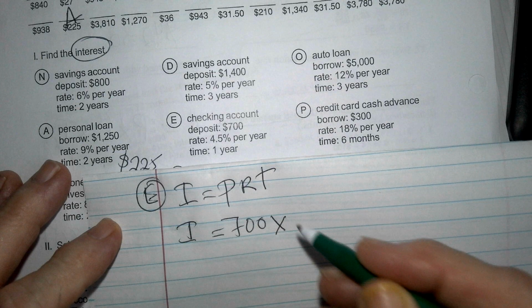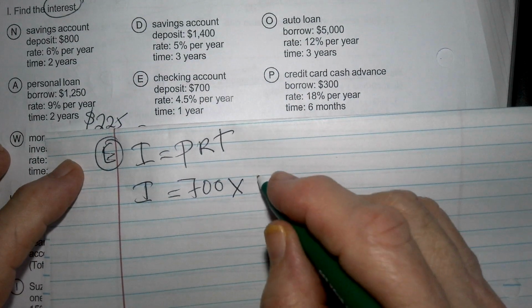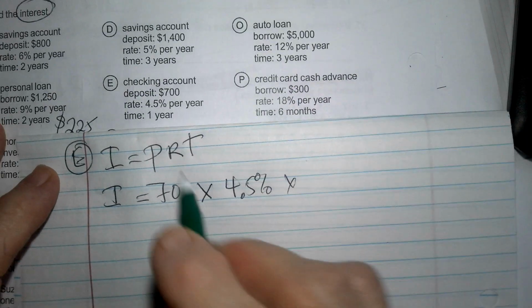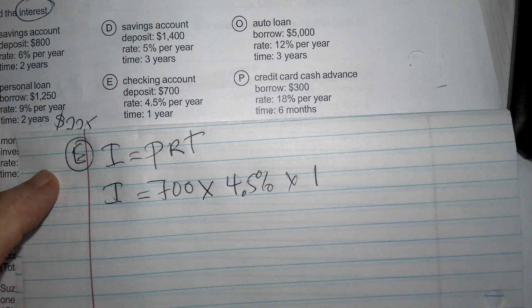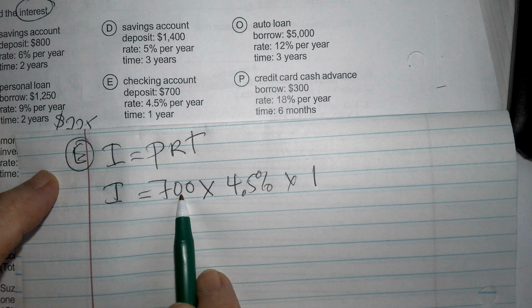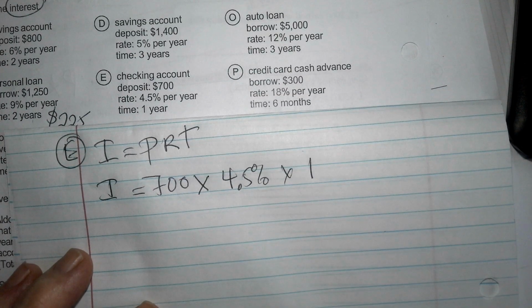700 times, do I have the interest rate? Yes, 4.5%. Do I have the number of years? Yes, 1. And I'm going to stick with over 100 because, again, I'm going to mess up with that decimal. I'm going to mess up moving it, and then when I'm placing the decimal back.